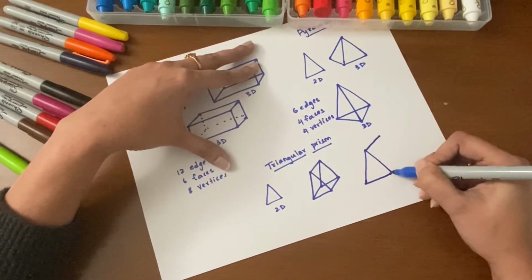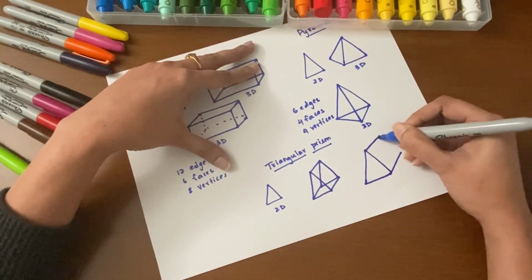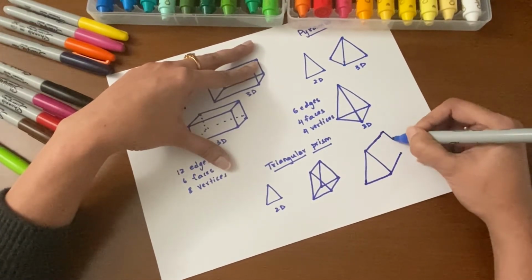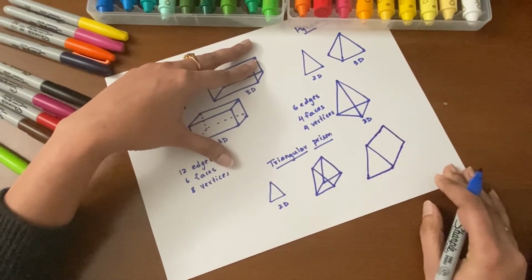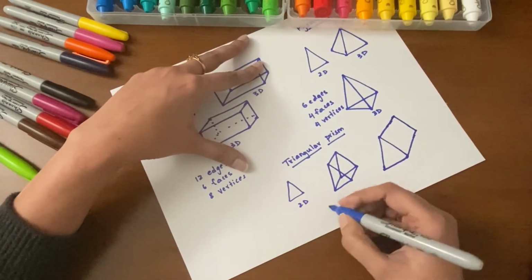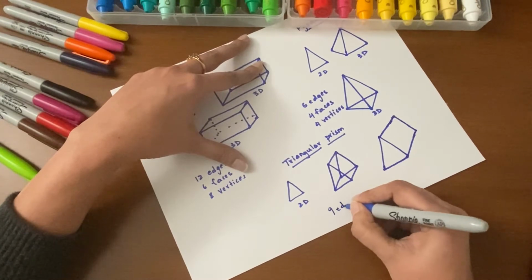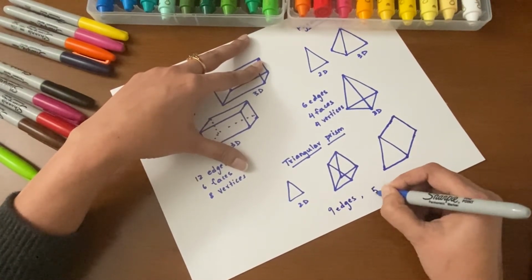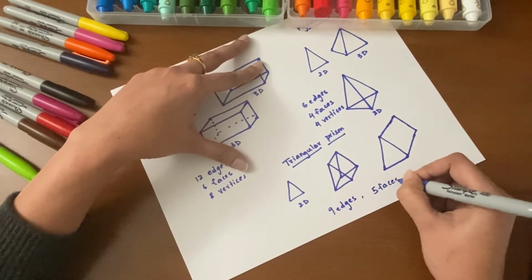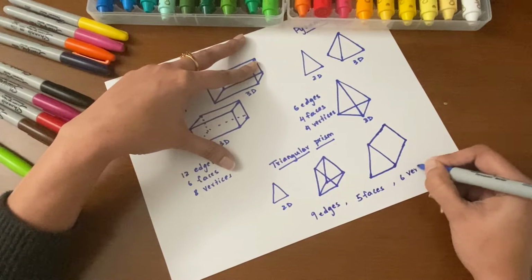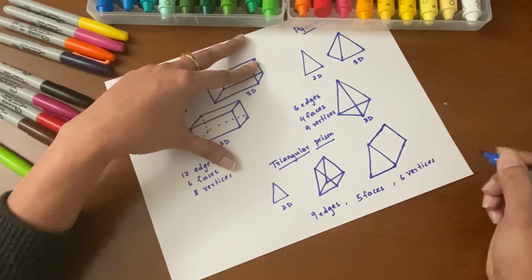This is one more way of drawing a triangular prism. So there are 9 edges, 5 faces, and 6 vertices for the triangle prism.